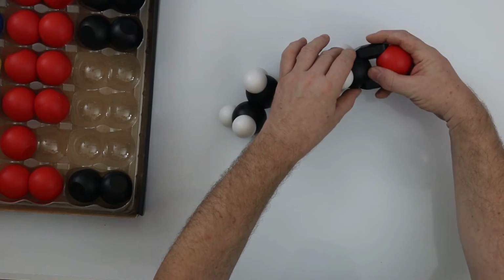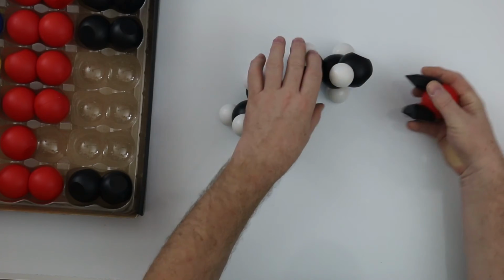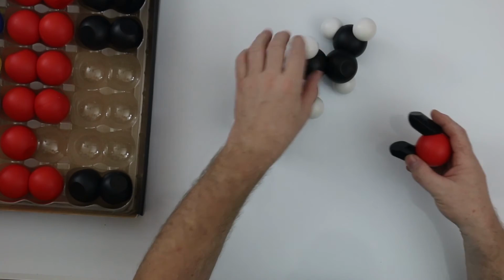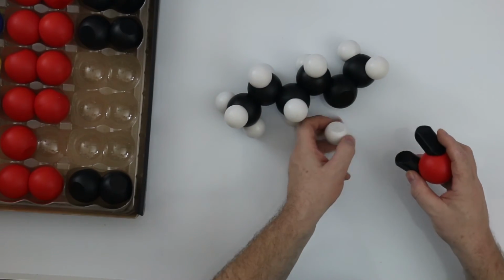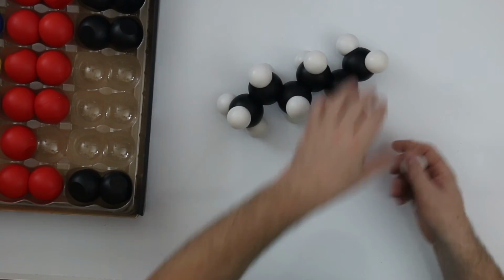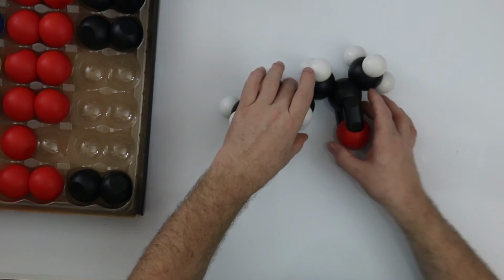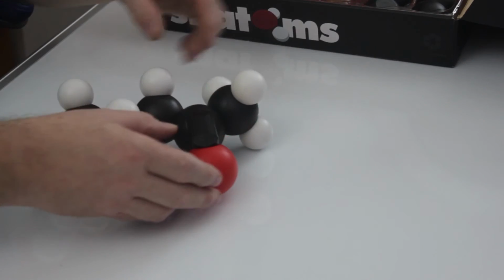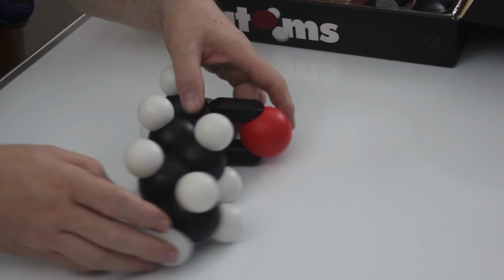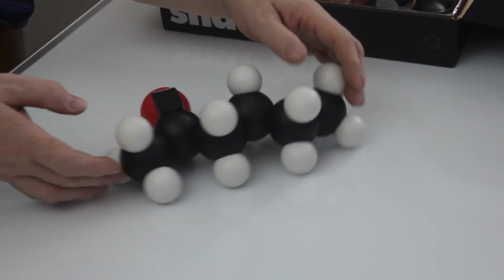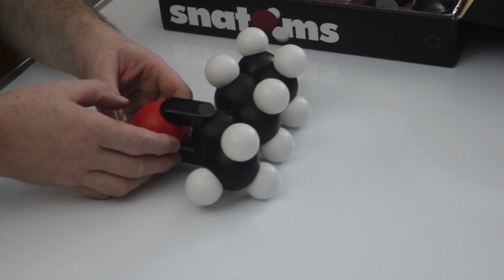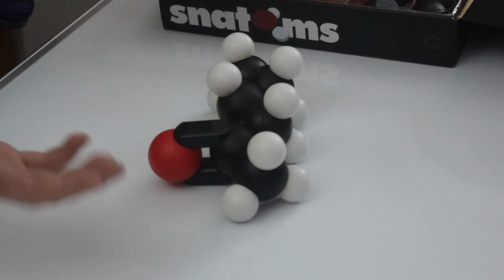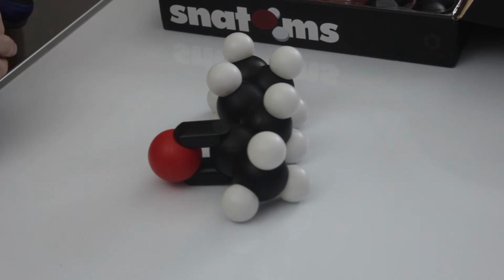And if I take this one off of here and place it onto carbon number 2, then what I've managed to make is not an ethanal group, but this is a ketone. This is hexan-2-one. The double bond O group is in a different position and therefore reacts very differently.